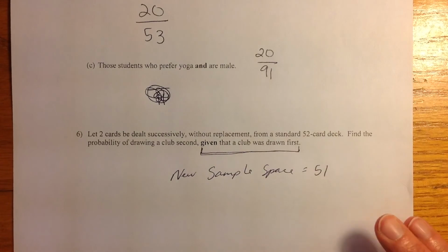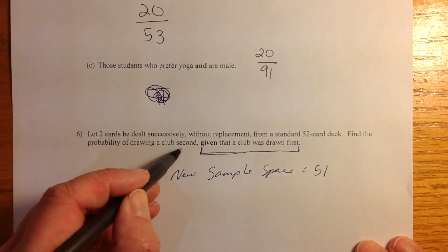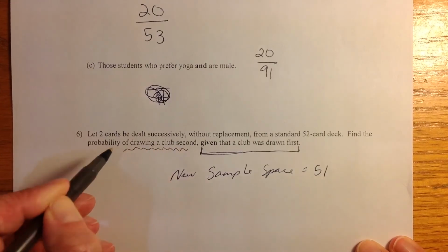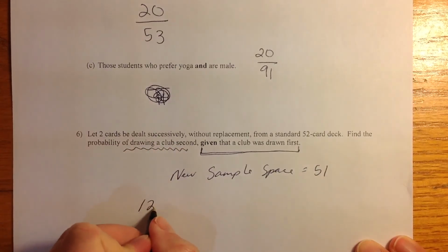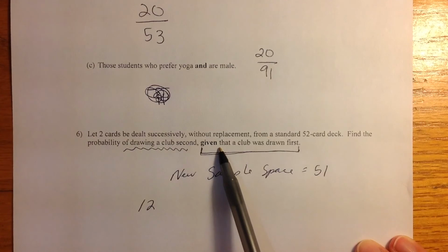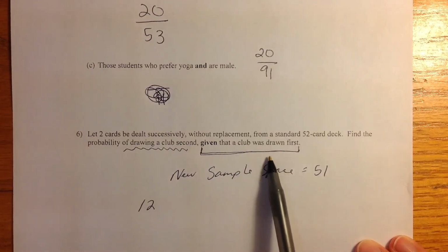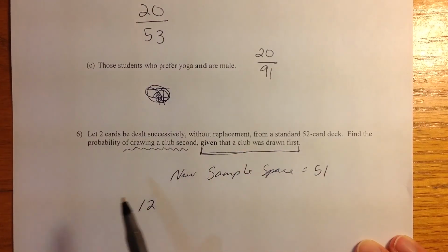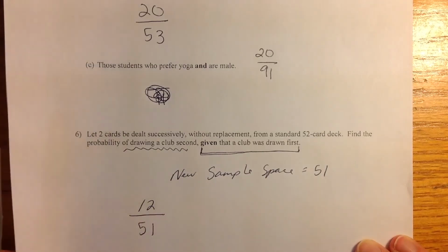It's minus a club. So now if we want to draw another club, there's only 12 left because we know a club was removed. So there's 12 left out of 51 cards.